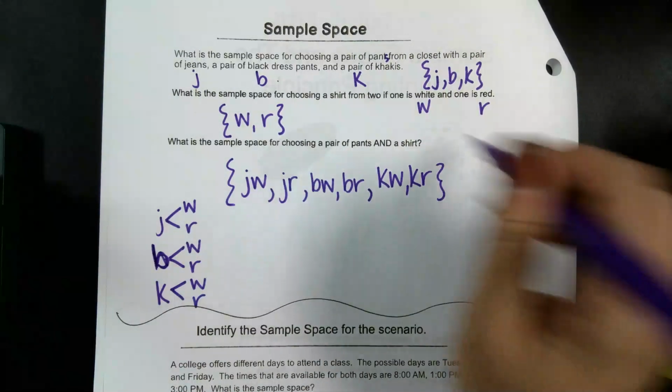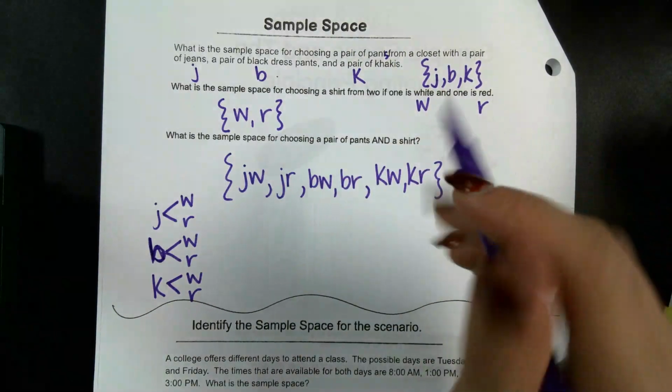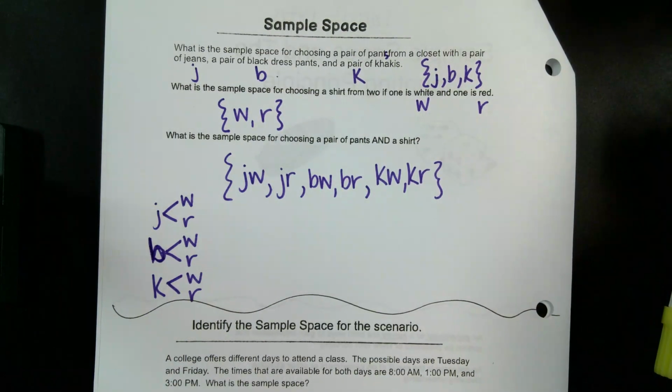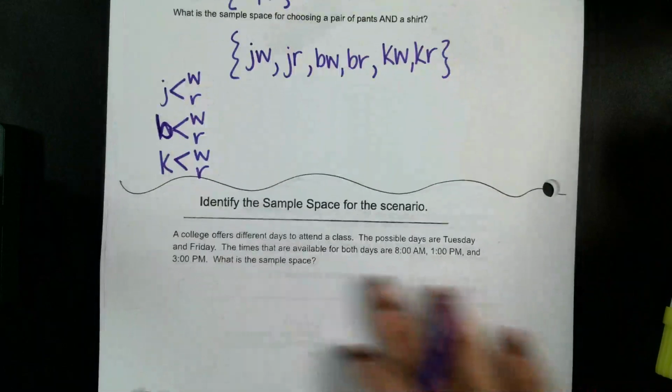So it's a lot easier to do something like this, or I'll show you guys in a little bit. We just end up multiplying to figure out how many different options there are. But let's do one more sample space down here.